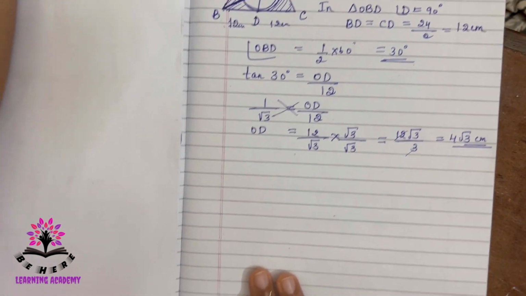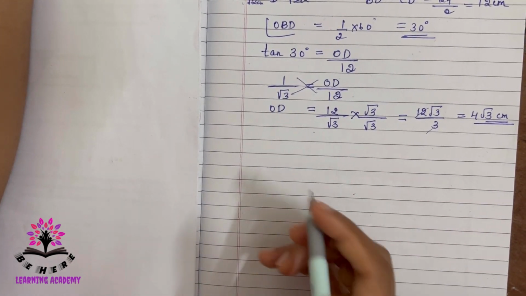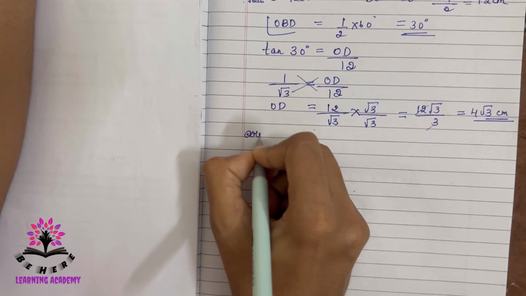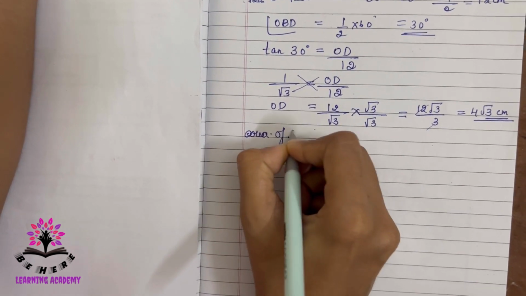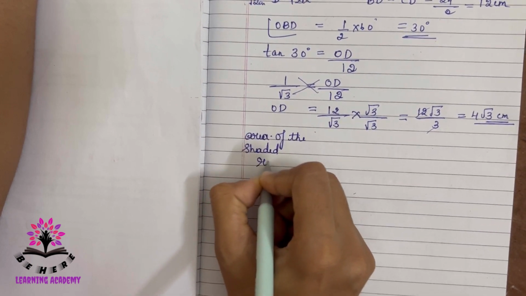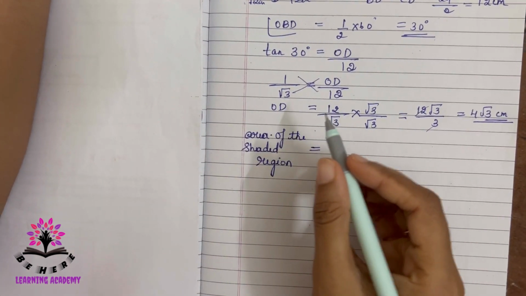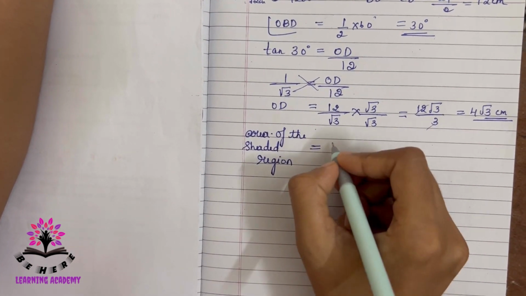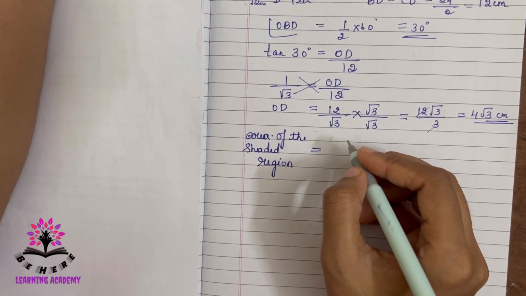Now let us find out the area of the shaded region. Area of the shaded region will be area of the triangle minus area of the circle.